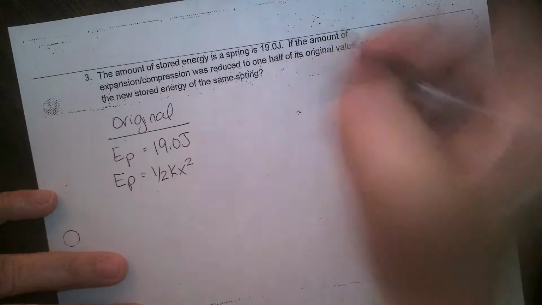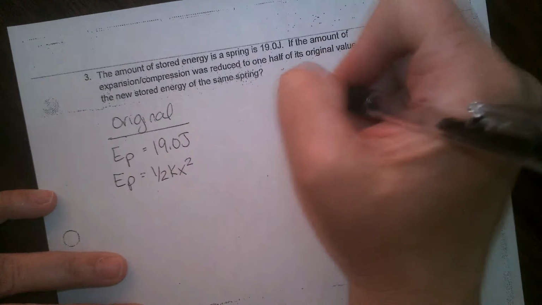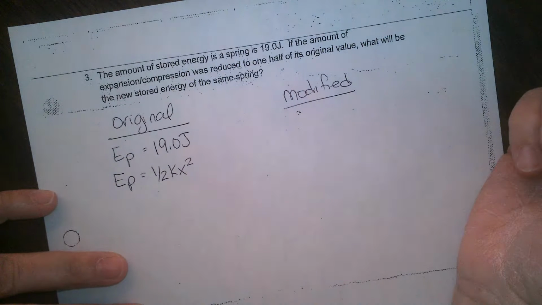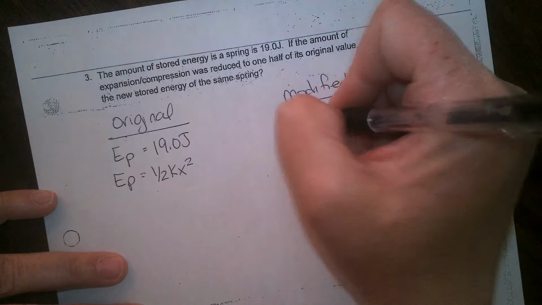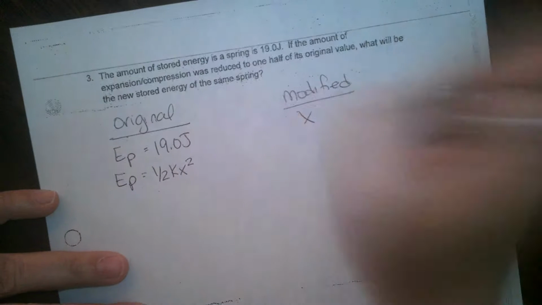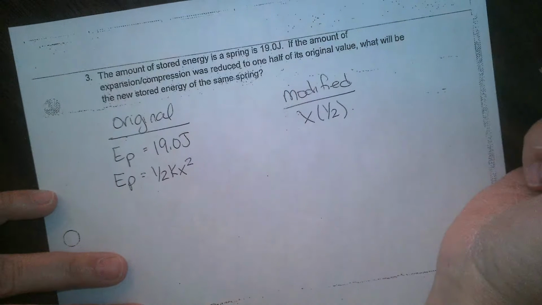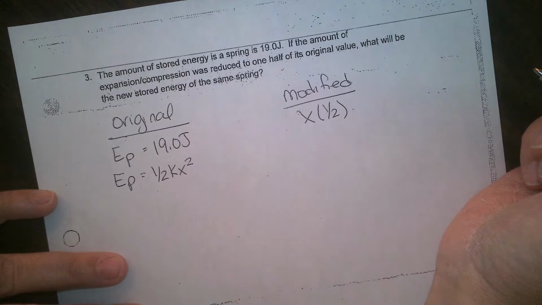Okay, so then if I look at my modified, it says that the amount of expansion or compression, which is x, is 1/2 of its original value.